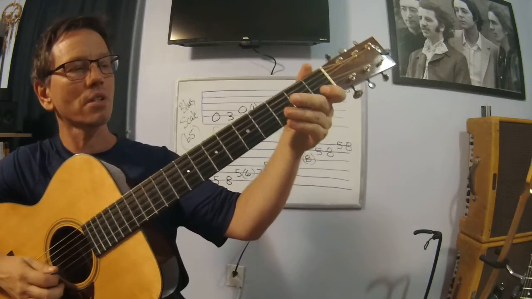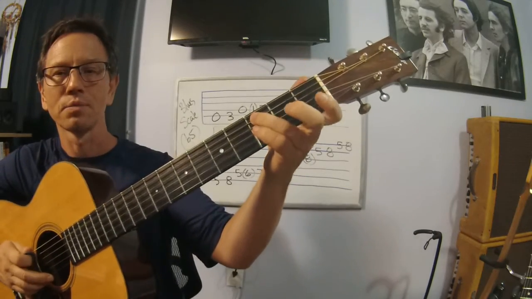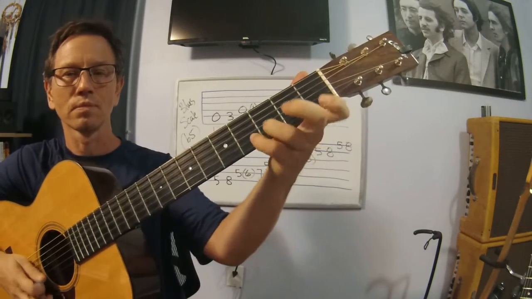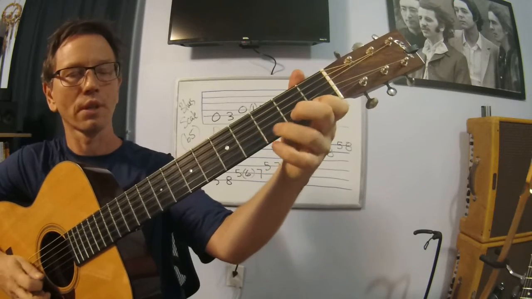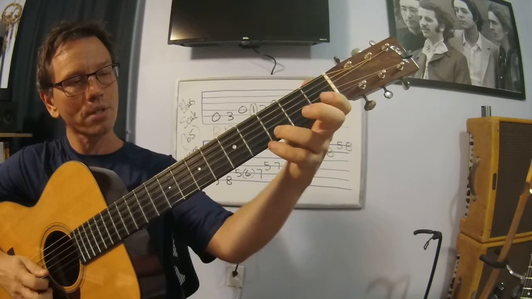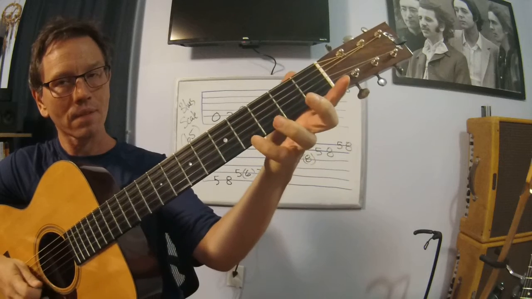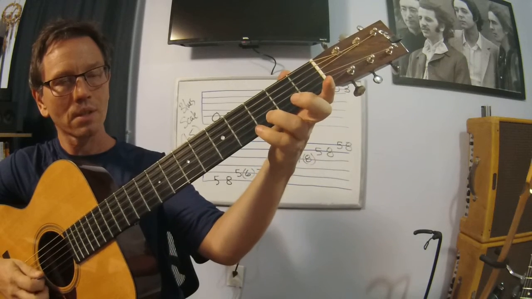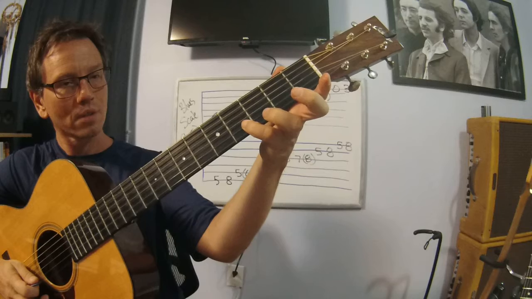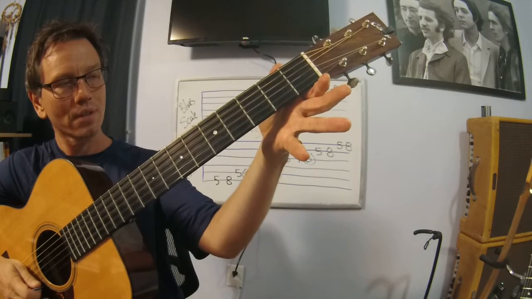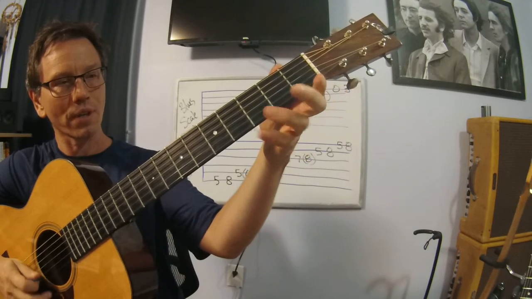You know, if I continue and play that scale, right? And notice this. That's the fourth, the flatted fifth. On the next string is your fifth.